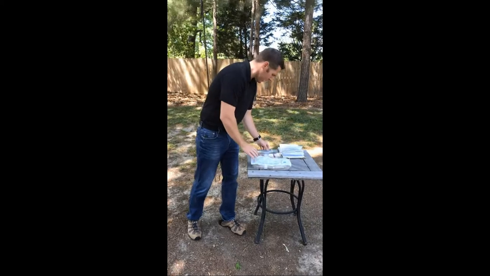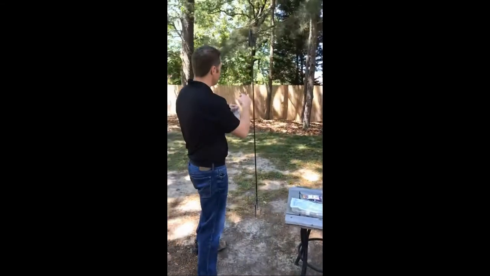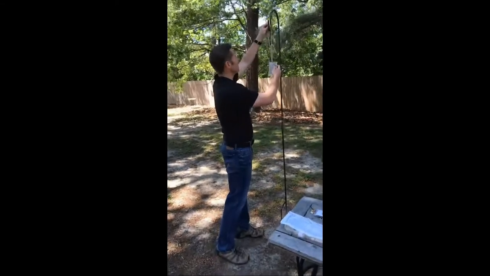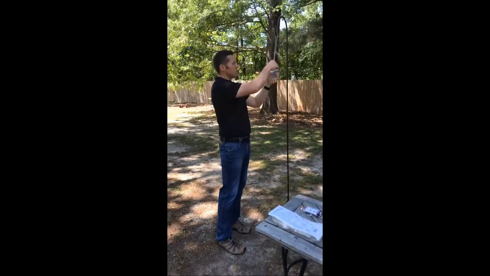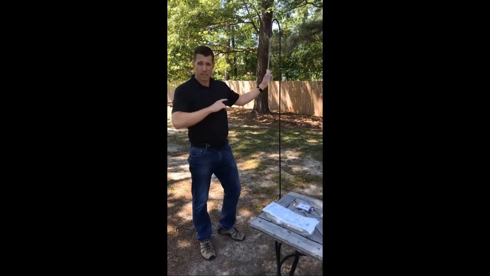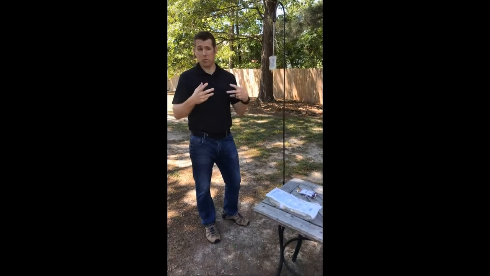So the first thing that we want to do is I'm going to go ahead and hang my fluid. So I've got my makeshift IV pole here. So I'm going to go ahead and hang my saline. Now, as we talked briefly about in the presentation, the reason that we use normal saline and not lactated ringers. So a lot of our trucks, we carry both of those.